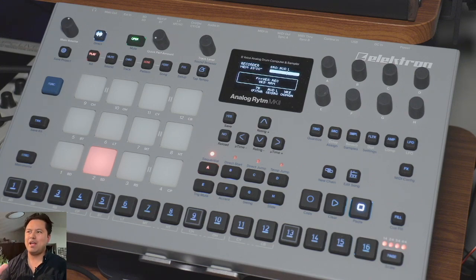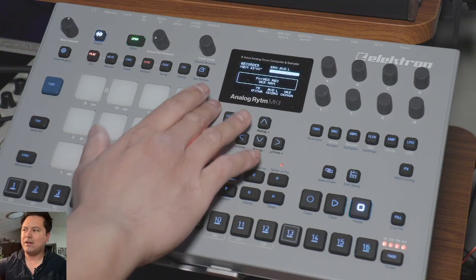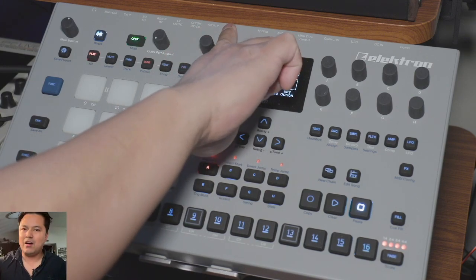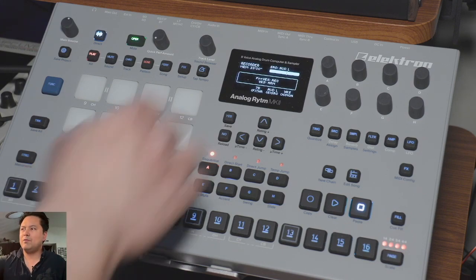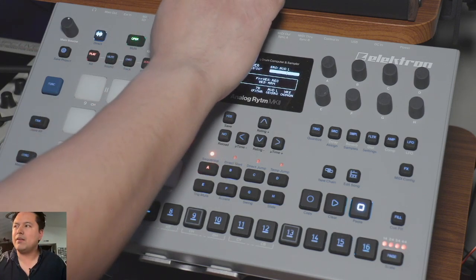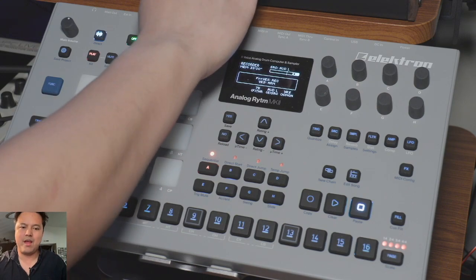So I have a Mother 32 hooked up to my Analog Rytm here. I have it hooked up to the audio in on the left, so that way it's just going to be coming in mono. Of course, the Mother 32 is a mono synth, so if I play on the keyboard here on the Mother 32, you can hear that.